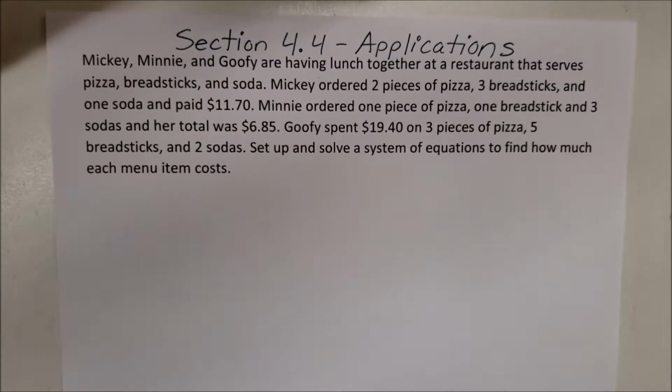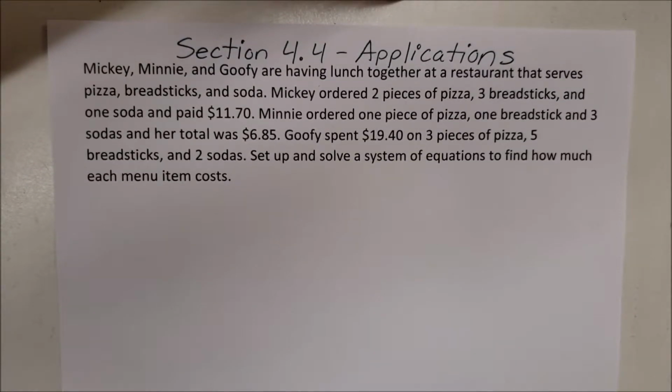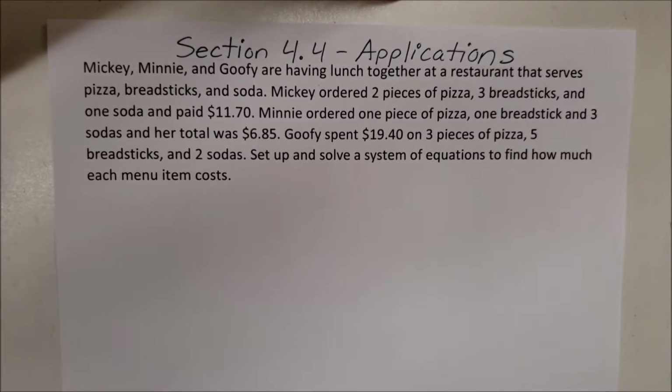So section 4.4 takes what we just did in the last section, solving systems using matrices, and combines it with something that we actually did last unit, being able to write systems of equations given story problem examples. So there's actually nothing new being taught this section. We're just going to practice two old skills and put them together. To help us do that, I have a story problem here.